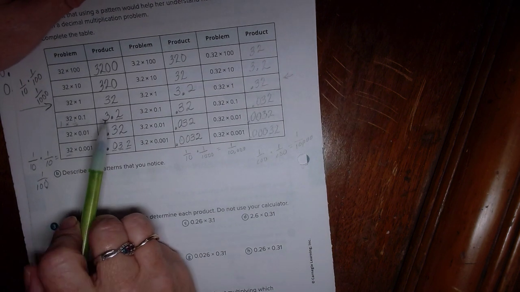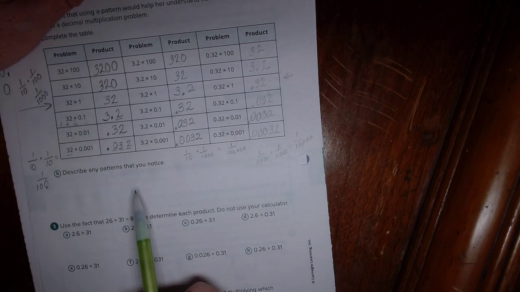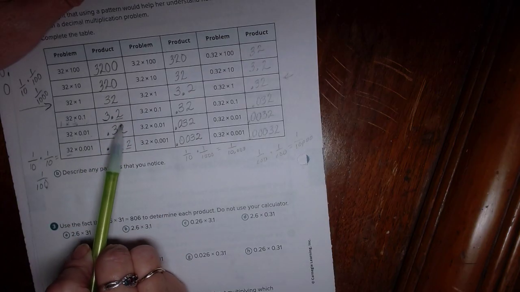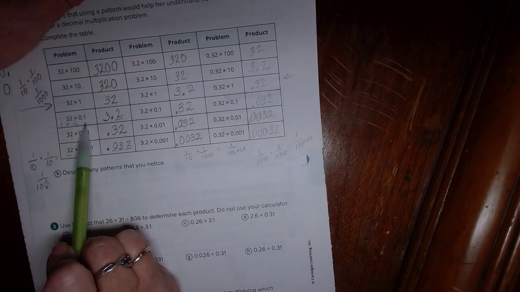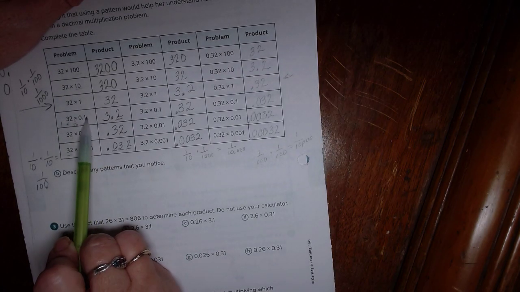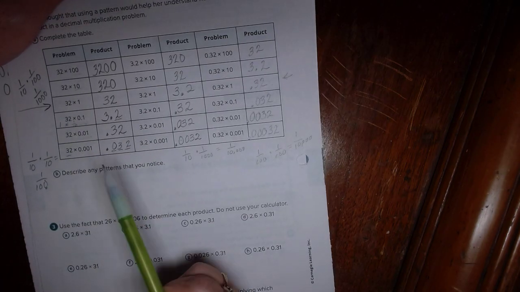So what happens when we go by a higher power of 10? When we multiply by a power of 10 that's higher than the one that we have. Remember, these are all the powers of 10. What happens as we go from 1 to the one above it, to the next higher one, to the next higher one? And think about the decimal point.